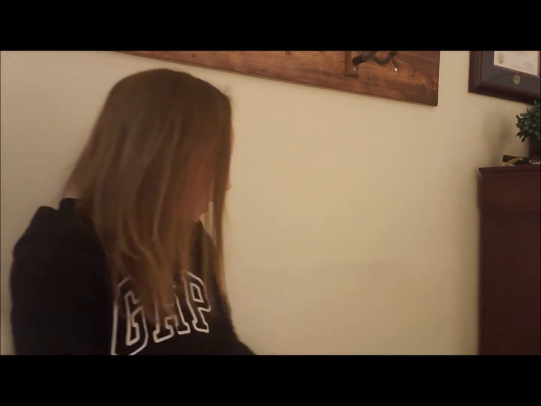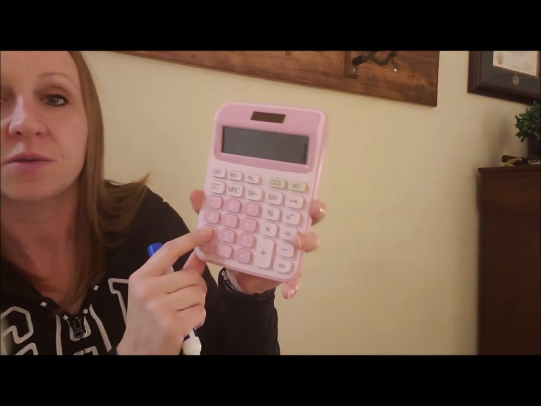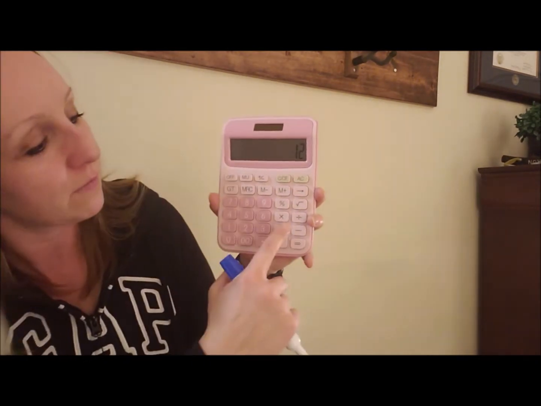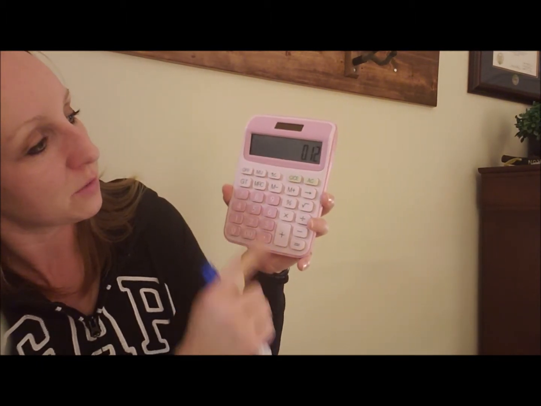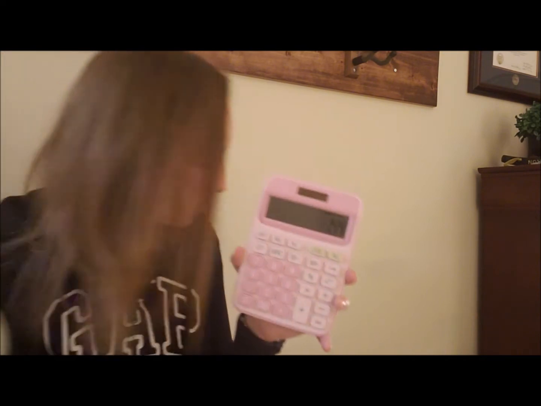So let me show you what this is going to look like. On my little calculator here, this is actually a pretty sizable calculator. So watch, I'm going to go 12, and I'll show you both ways just so you guys can see that it's correct, okay? So I've got 12. I'm going to hit multiply, and then I'm going to go 0.12. You guys can see it says 0.12, and then I'm going to go equals, and it says 1.44. Let me just write this down so I don't forget. So 1.44.